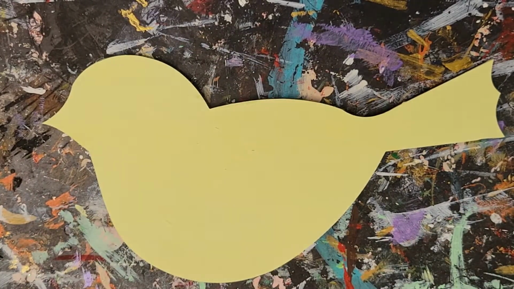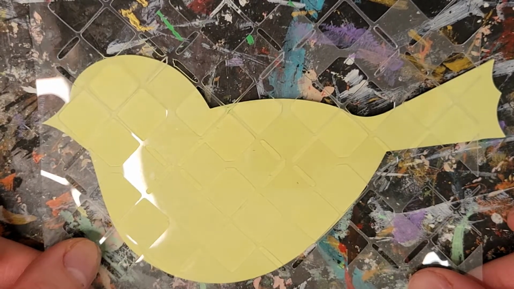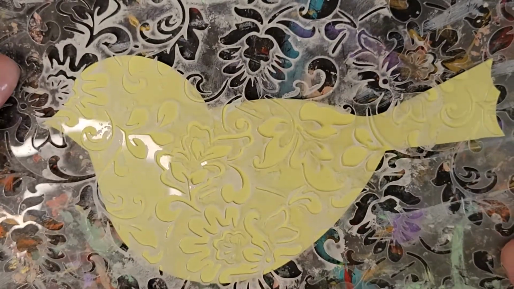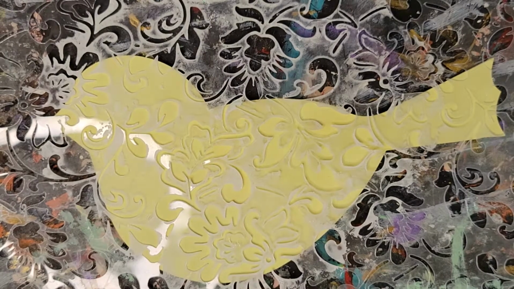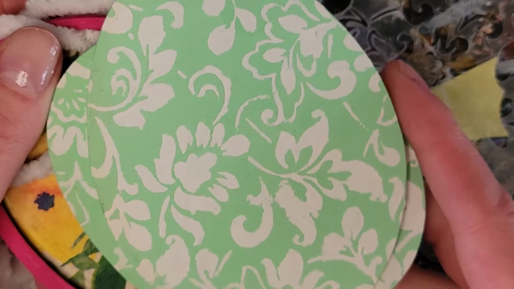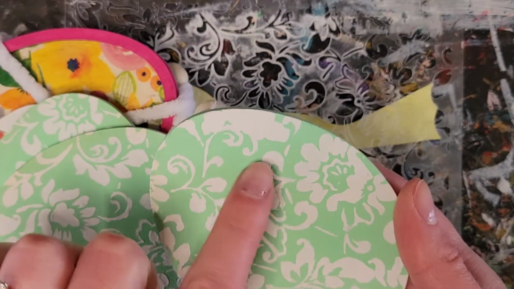I'm just placing some of the stencils over my bird to see which one I like the best. I really like this flower one I made, and I actually used it in another project, my Easter egg banner, which you can see here, and it turns out really well. I'll link this post below if you'd like to see how I made it.